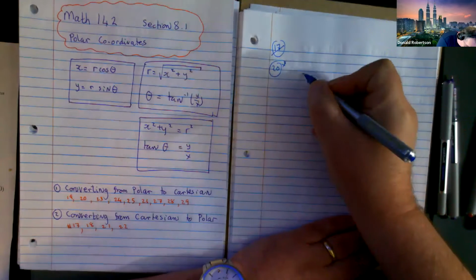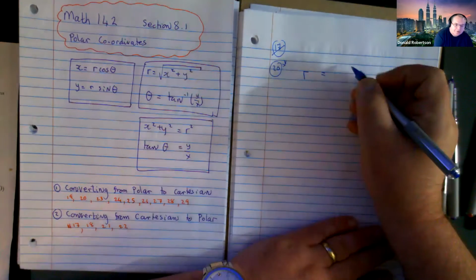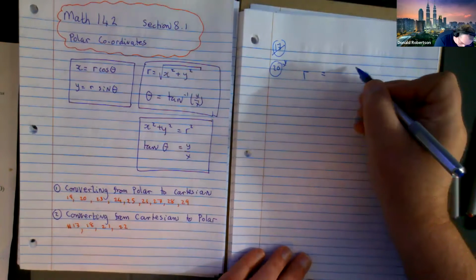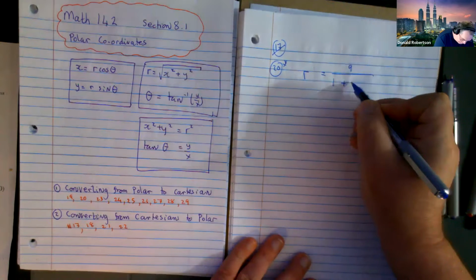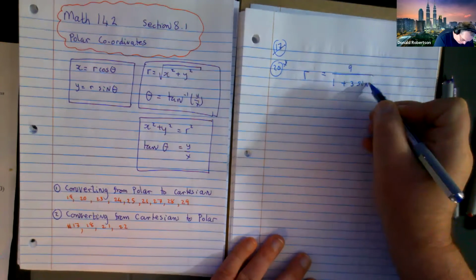And in question 20, you are given the equation of a polar curve, and it's in the form 9 over 1 plus 3 sine theta.